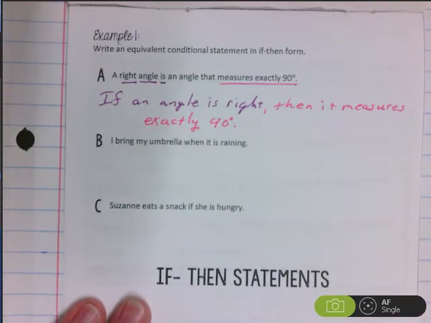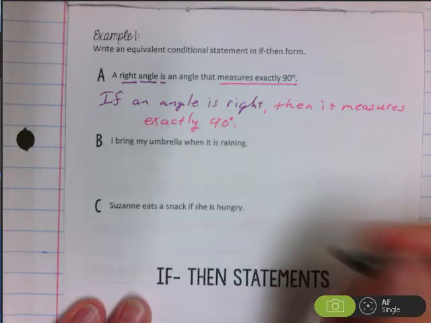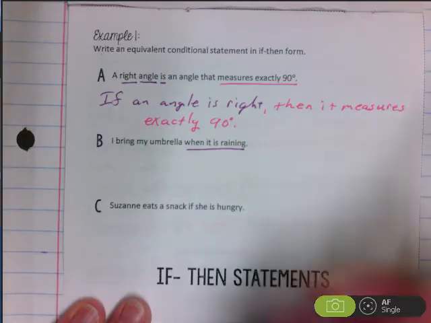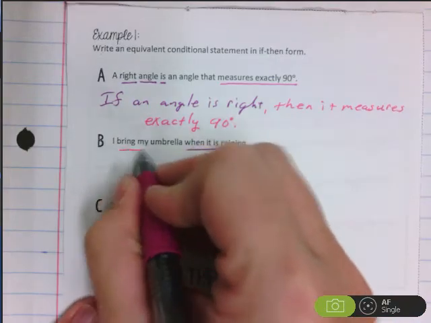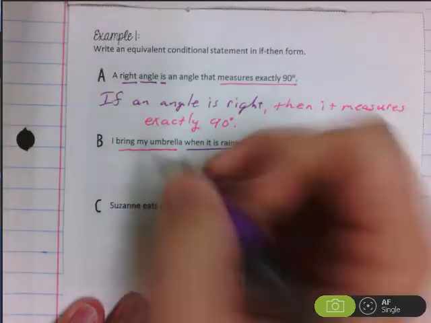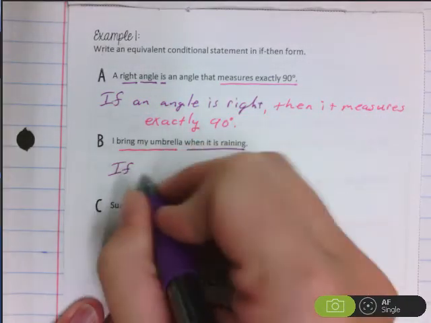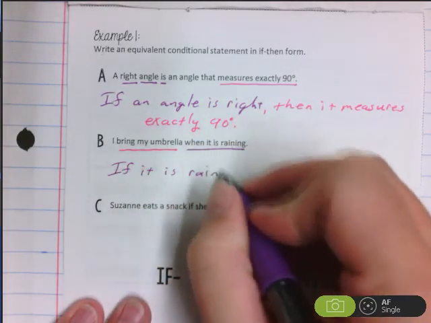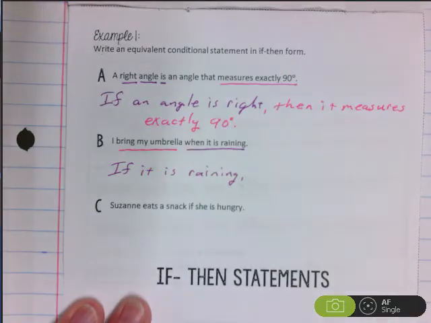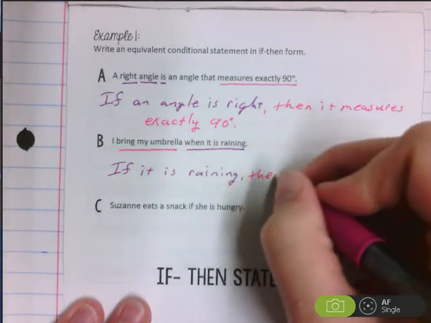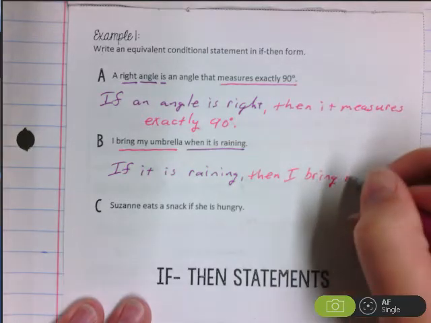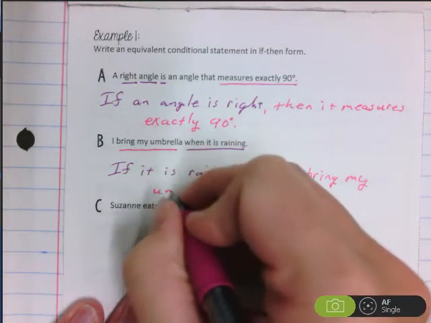This next one says, I bring my umbrella when it is raining. So when it is raining would be the if, then I bring my umbrella. Okay, so if it is raining, then I bring my umbrella.